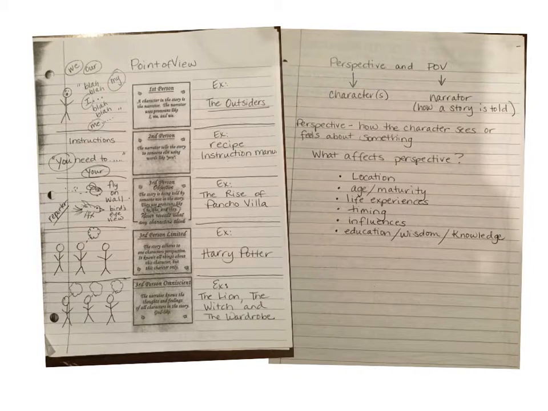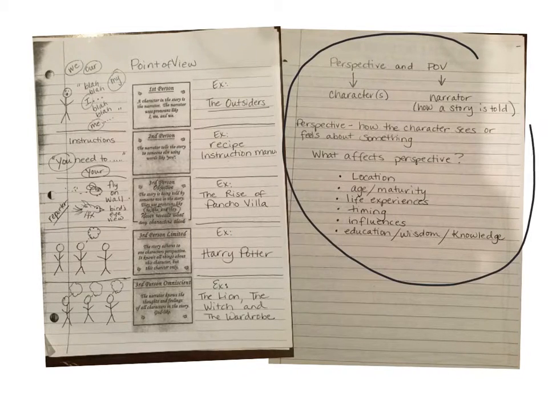Okay, these are your notes for English Language Arts point of view. This is for that yellow piece of paper, and this should be able to help you answer the questions on there. The thing that you definitely, without a doubt, have to write down in your notebook is on this page over here, and we're going to be talking about perspective and point of view. If you want to pause the video and write this down, go ahead.